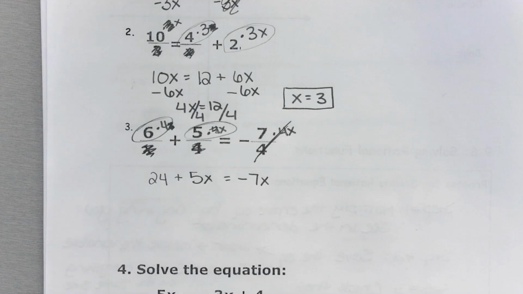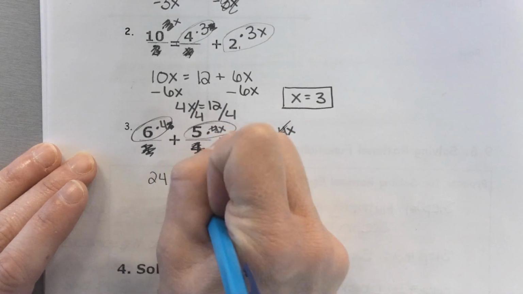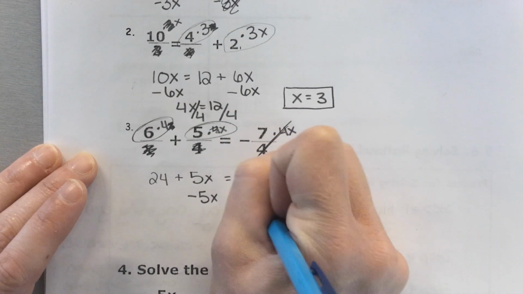So this is another nice one. Do you see how I don't have any squares? Yeah, I like that when that happens because that means it's going to be easier for me to solve. What should I do next? Yeah, let's subtract the 5x over.